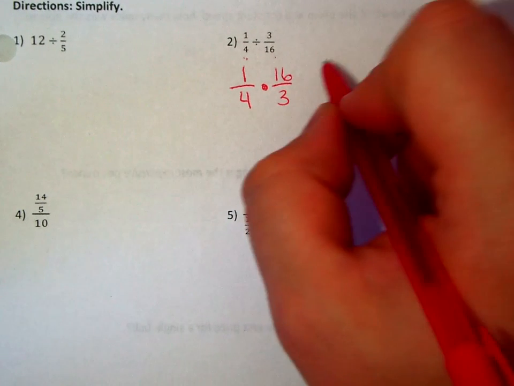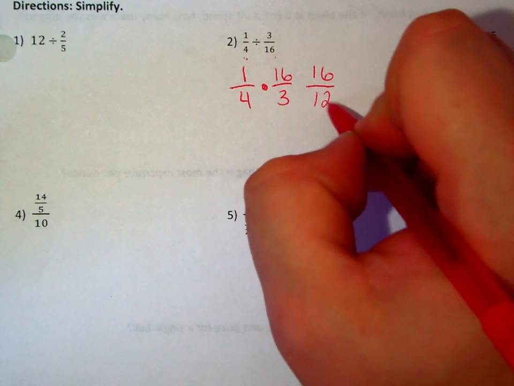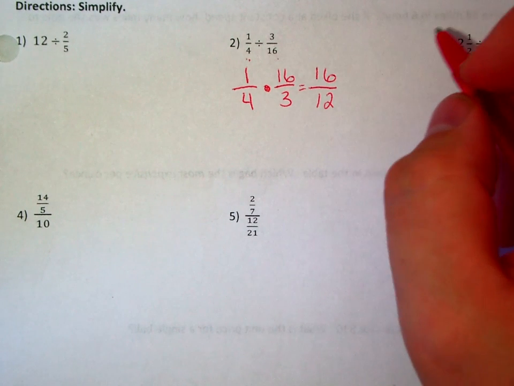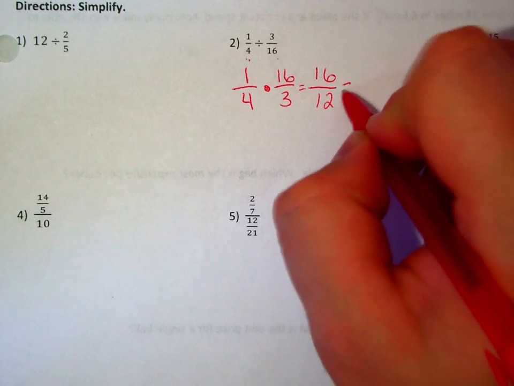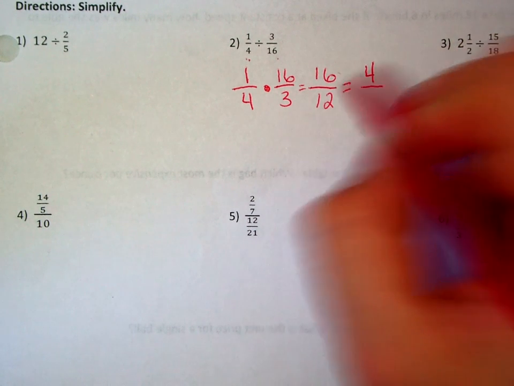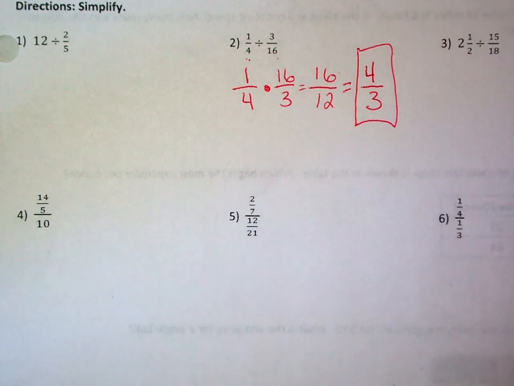1 times 16 is 16, 4 times 3 is 12, and so I can see that 4 will go into both of those numbers. 4 into 16 goes 4 times. 4 goes into 12 3 times. So my final answer is 4/3.